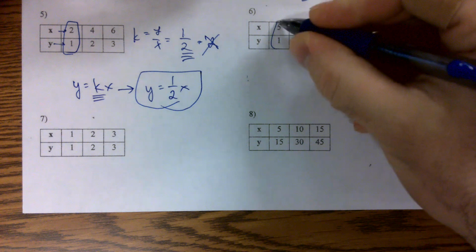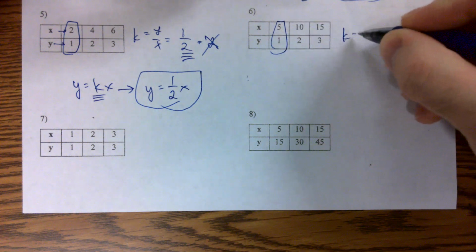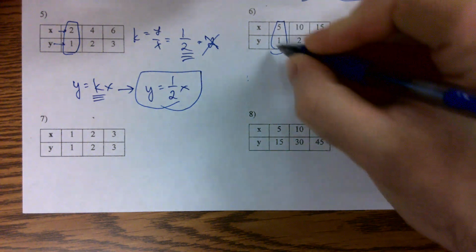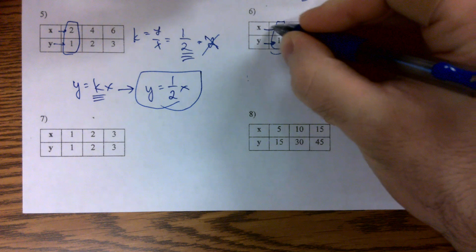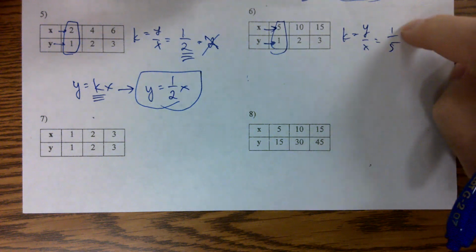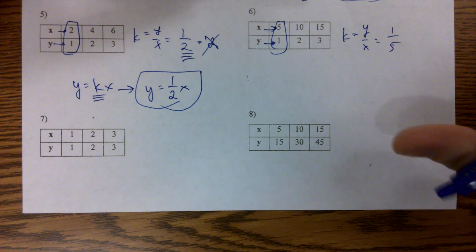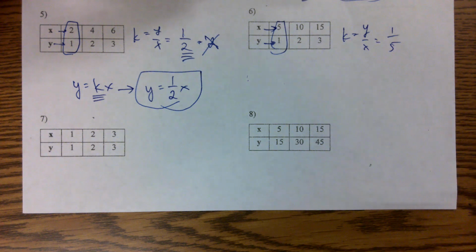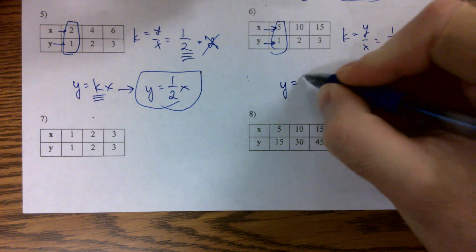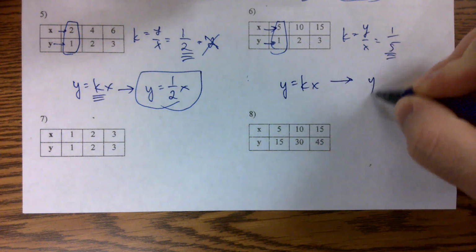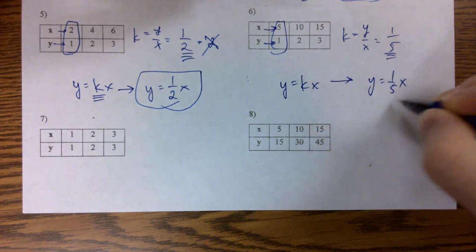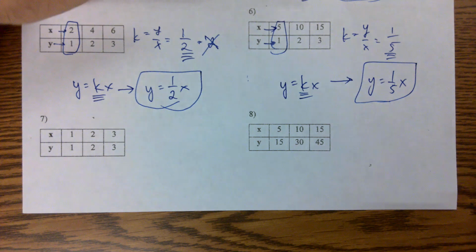Same thing with number 6. I take this first point. K is equal to y over x. My y is 1. My x is 5. I've got a 1 on top, a bigger number on the bottom. I'm going to avoid simplifying because we can't simplify this. My k is just 1/5. So my equation, y is equal to kx, turns into y is equal to 1/5x.